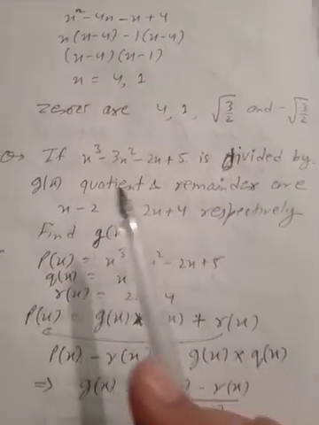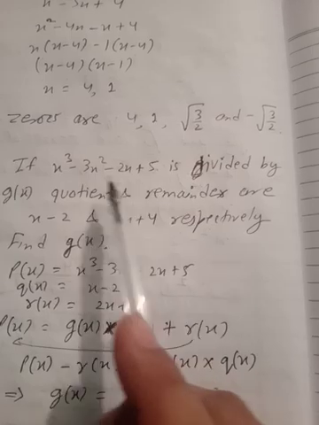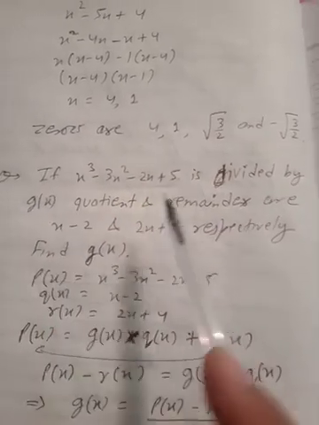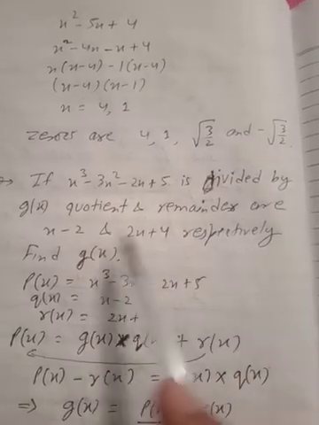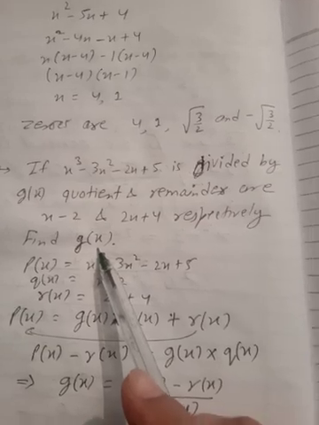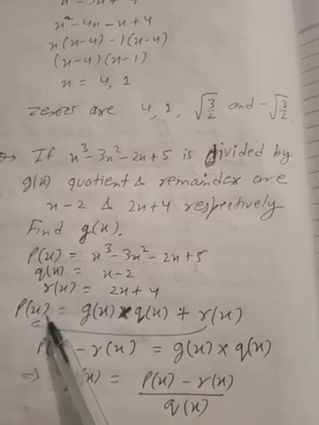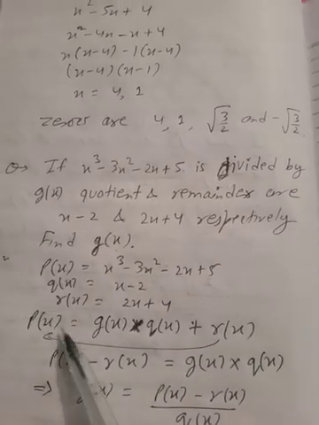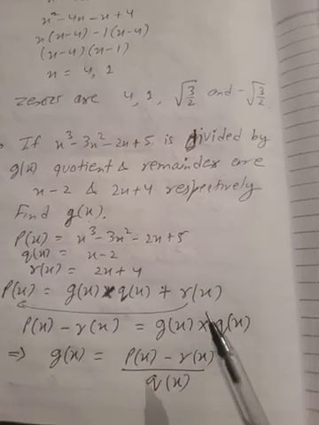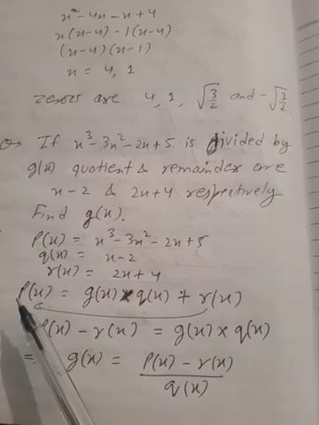And then there is one more type of question. In this question, our p(x) is given, but g(x) is not given. Quotient and remainder are also given. So we have to find the value of g(x). For this type of question, we have to use that check formula that p(x) is equal to g(x) into q(x) plus r(x). First of all, we'll shift the r(x) to the other side.